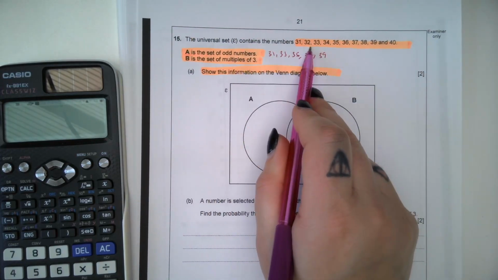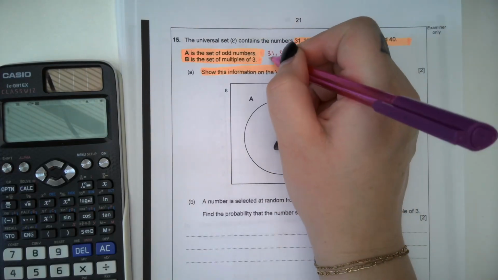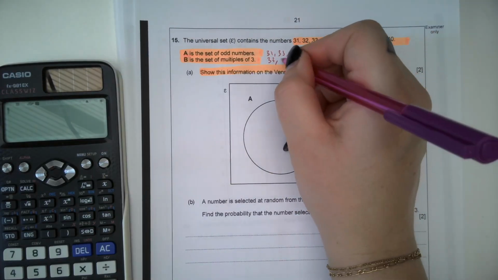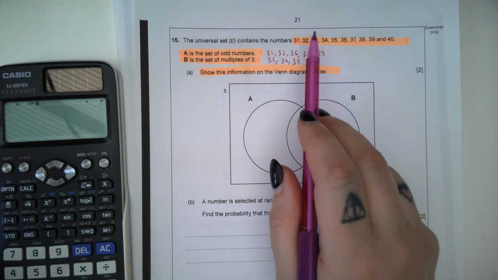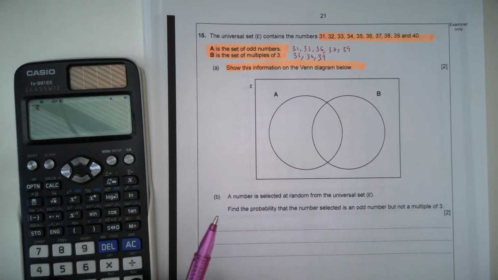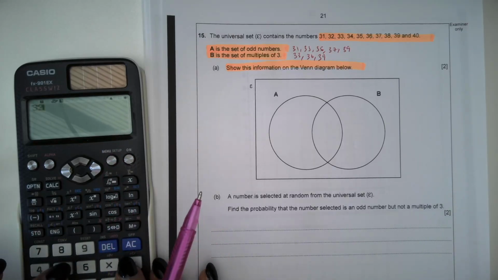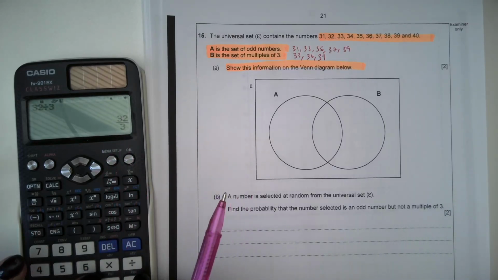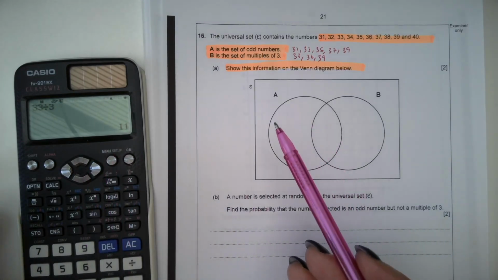B is any that are multiples of 3, so any that are in the 3 times table. So 33, 36 and 39. If you weren't sure, you could just divide each of these by 3. So 31 divided by 3 doesn't give me a whole number. 32 divided by 3 doesn't give me a whole number. 33 divided by 3 gives me a whole number. That's in the 3 times tables.